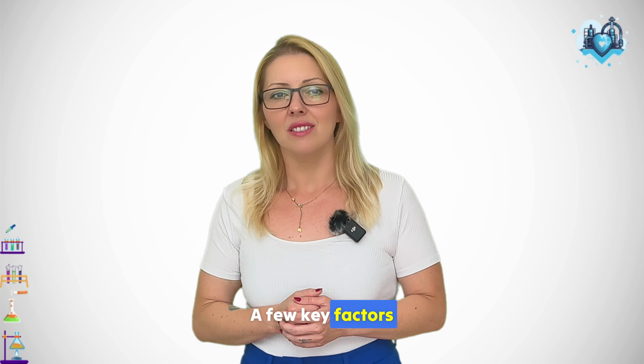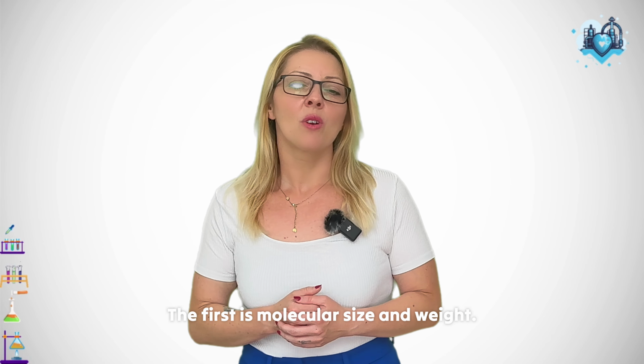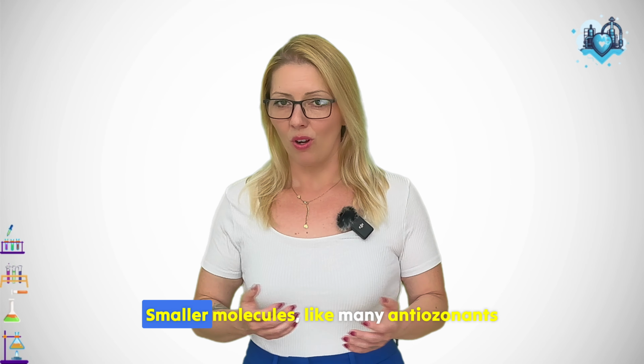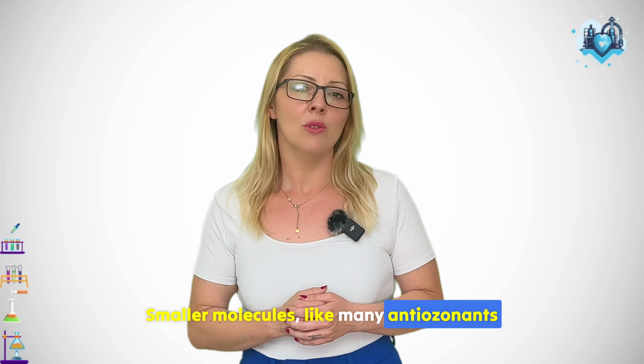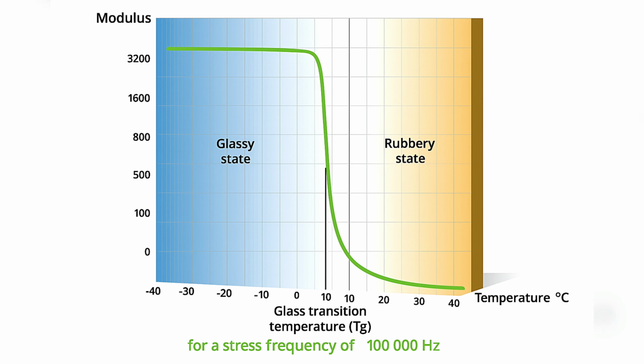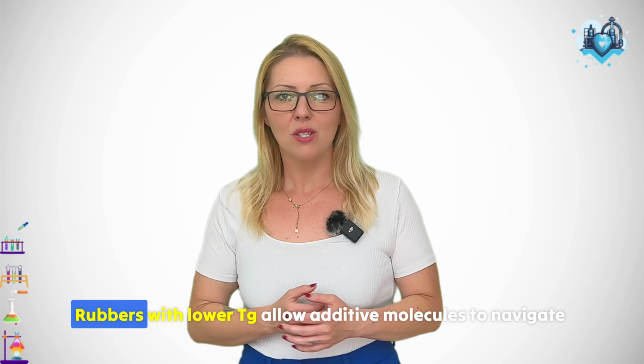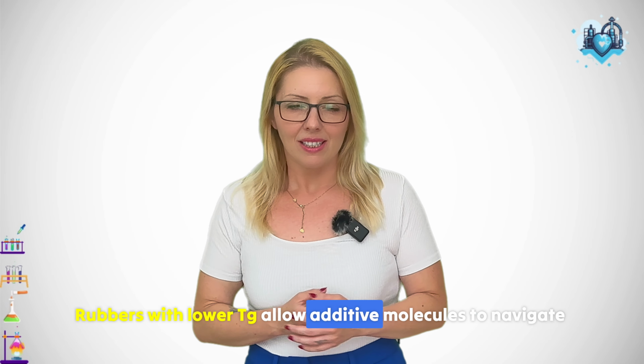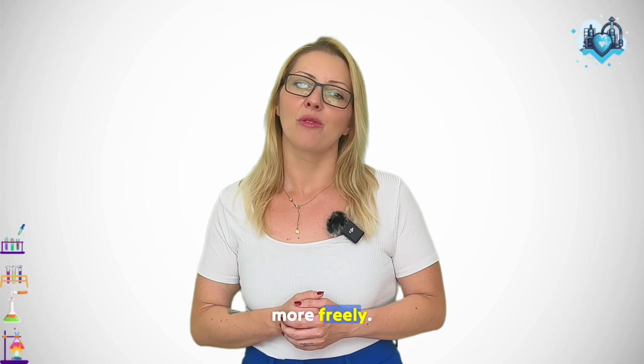A few key factors determine this. The first is molecular size and weight. Smaller molecules, like many antiozonants and low molecular weight antioxidants, diffuse faster. The rubber's glass transition temperature and chain mobility also matter a lot. Rubbers with lower Tg allow additive molecules to navigate more freely.